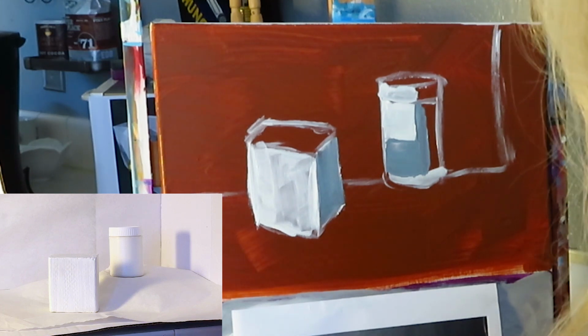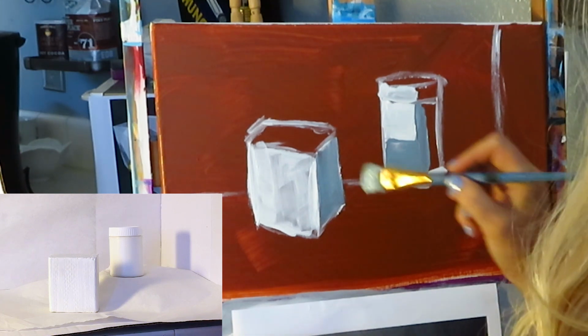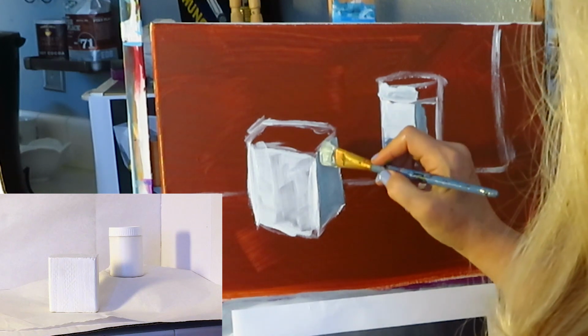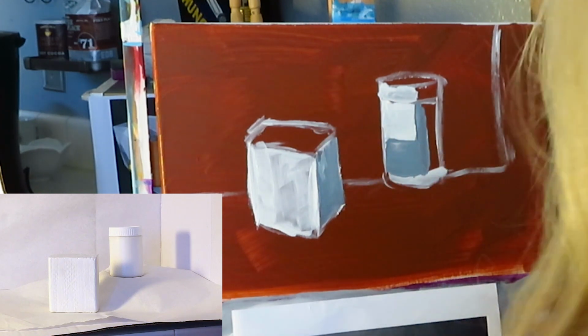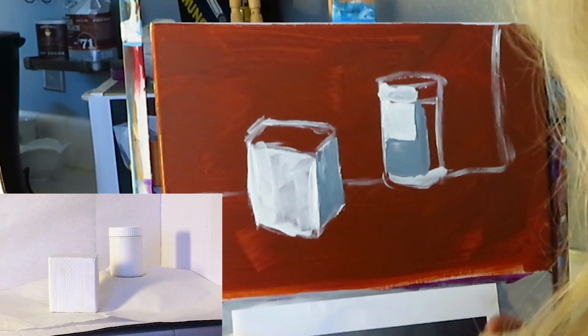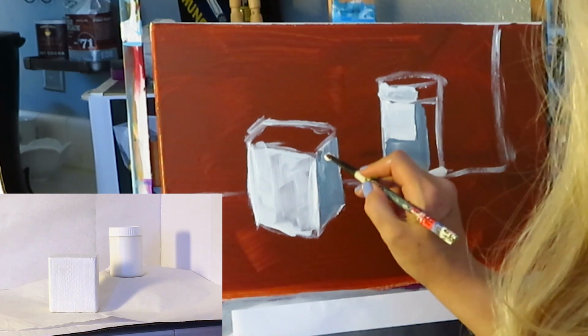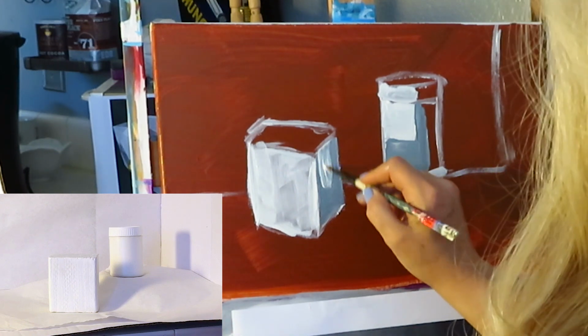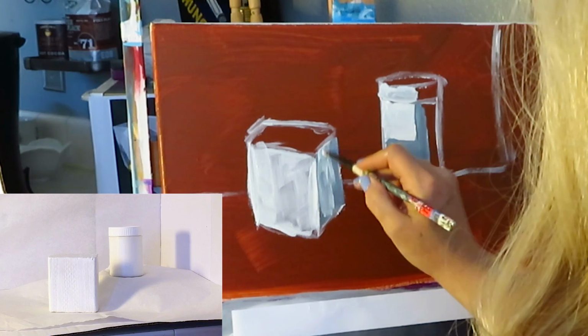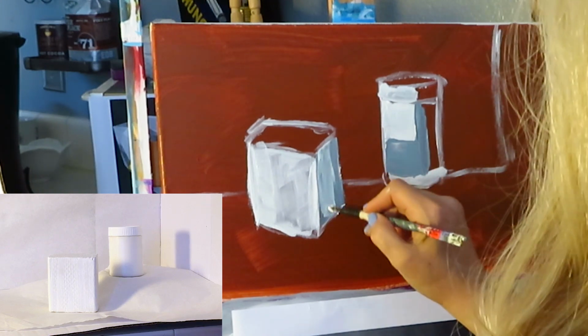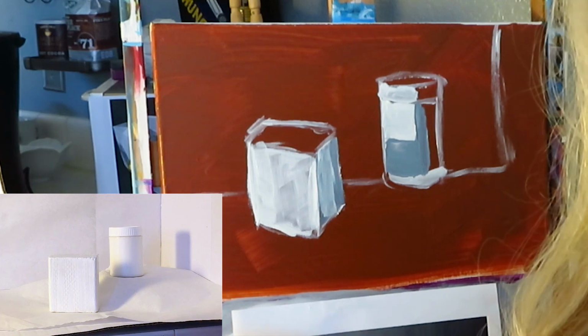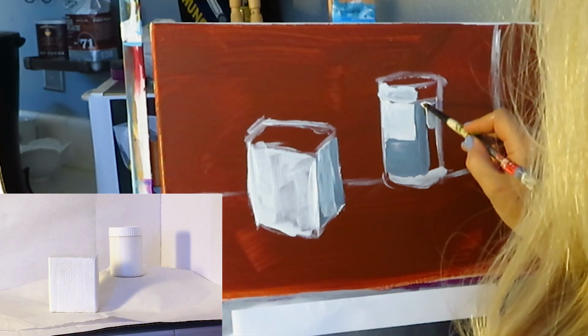I'm going to lighten this up a little bit. We've got a little bit of a, oops, a little too much. A little bit lighter down through here. And then we've got this reflected light over here.